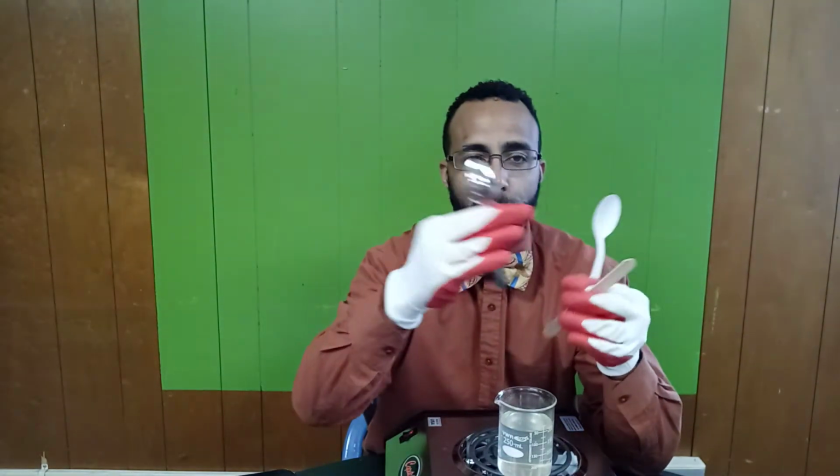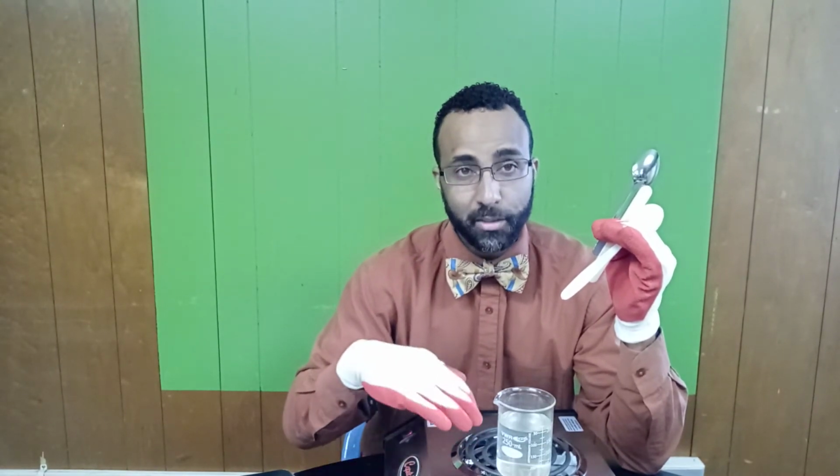Now, what three objects are we going to be using today? We're going to use a wooden popsicle stick, a metal spoon, and a plastic spoon. So two very similar things. And how are we going to be able to tell if they are a conductor or an insulator? Well, we know for a fact by now that if I stick the beaker on top of the hot plate, the thermal energy will move from the burners into the cup, into the water. We know that that happens.